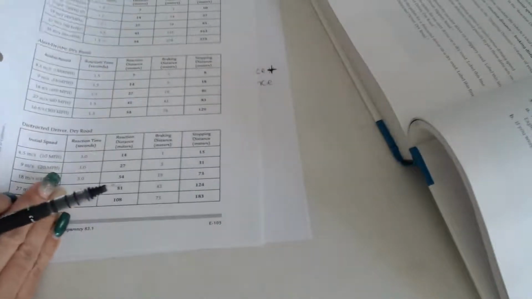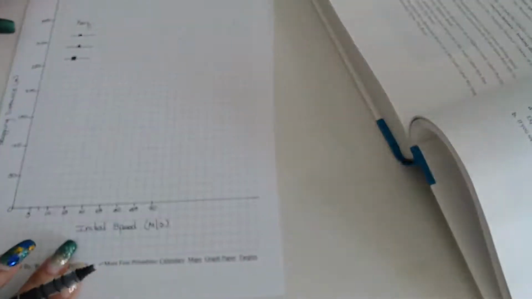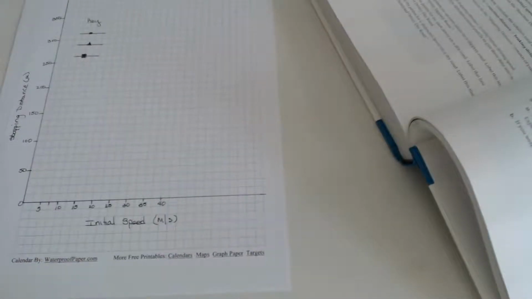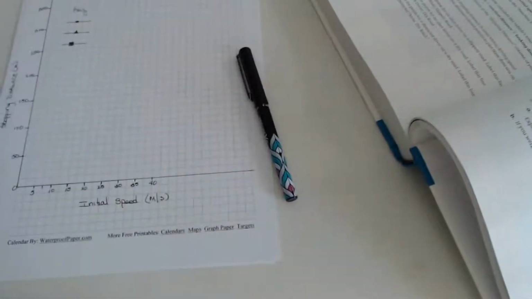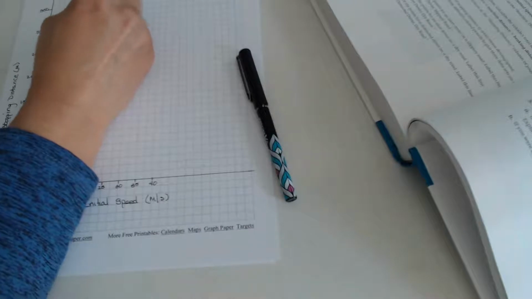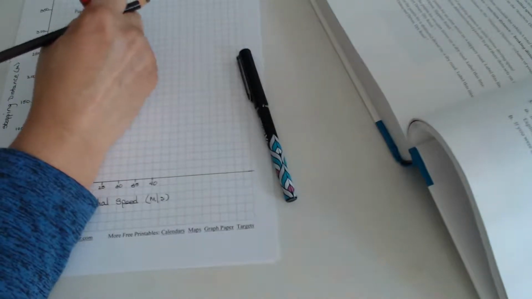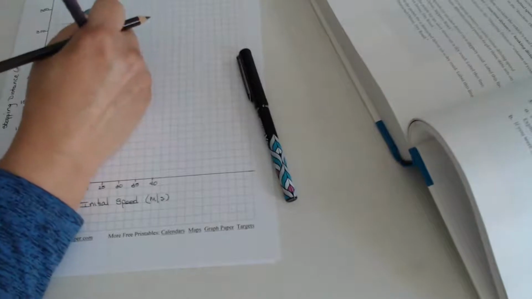So what I'm going to do now is I'm actually going to graph it for you. I already created this graph. What I'm going to do is use colored pencils to indicate the 3 different ones. So this one's going to be brown. This one is going to be red. And this one is going to be purple.